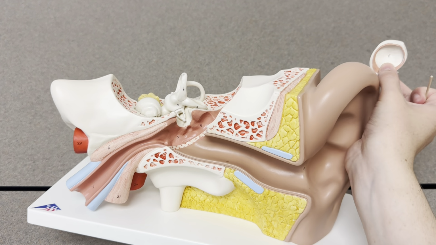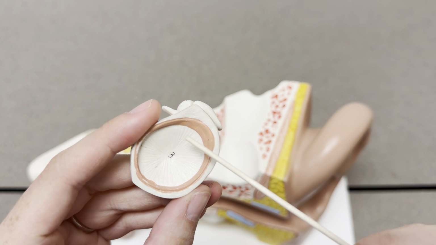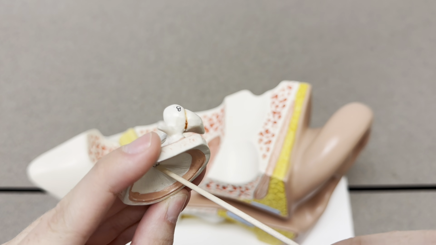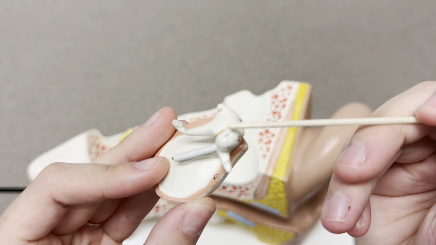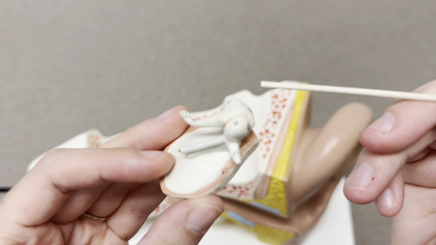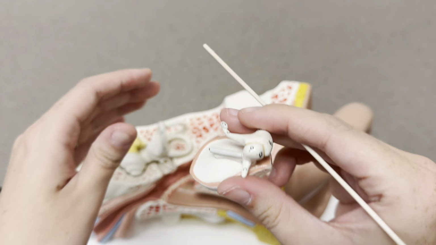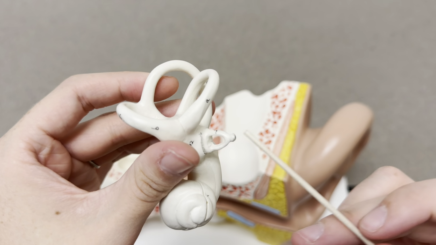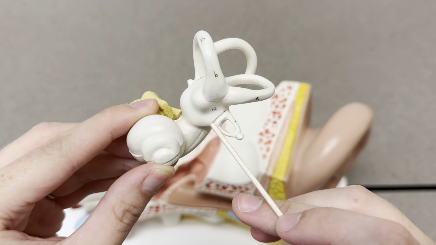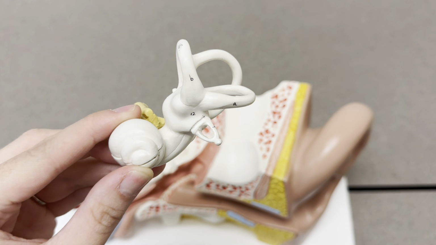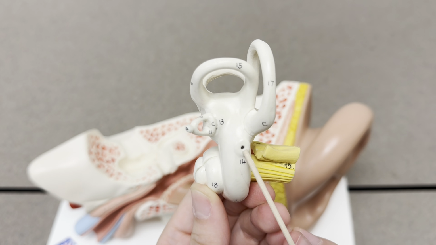Let's go ahead and take a closer look at this structure. So as I said before, this is going to be the tympanic membrane. We also have these bones that are on top of it too. We have our malleus, which is this bone right here, and then the incus, which is this bone right here. Those bones are going to articulate with this bone here, the stapes. Additionally, underneath the stapes right there is going to be the oval window. We also have underneath a round window.